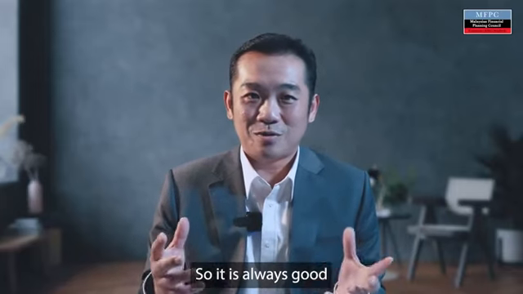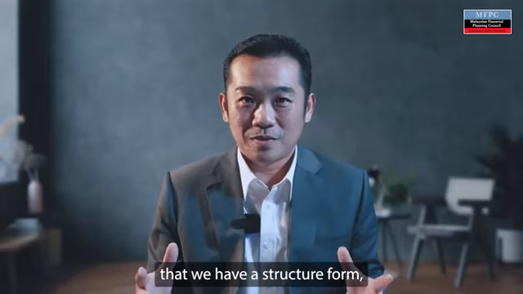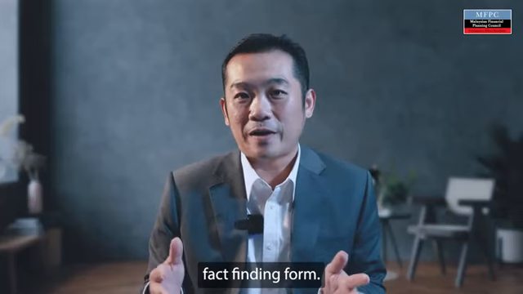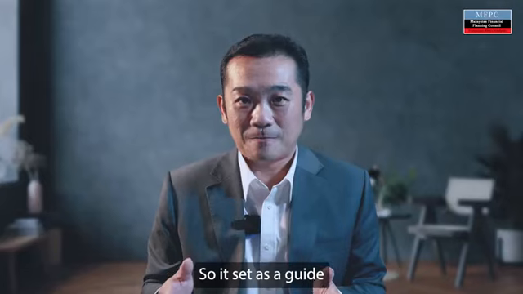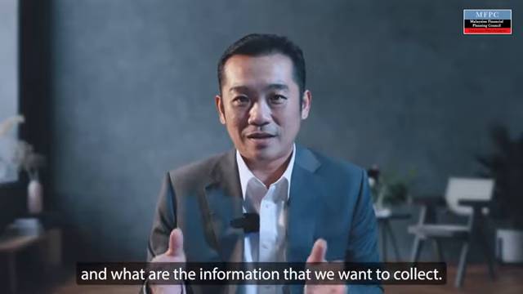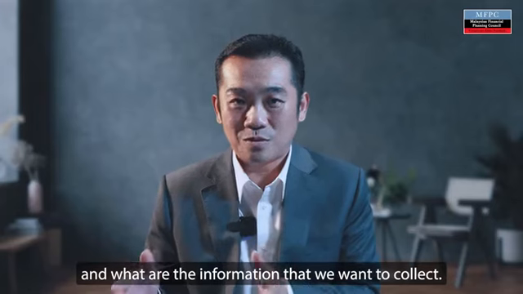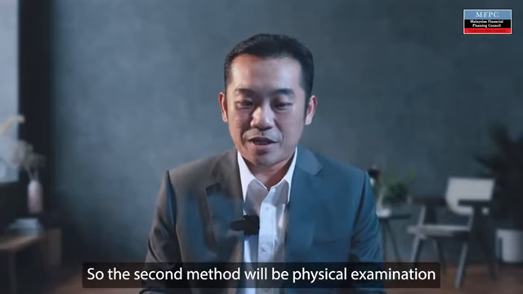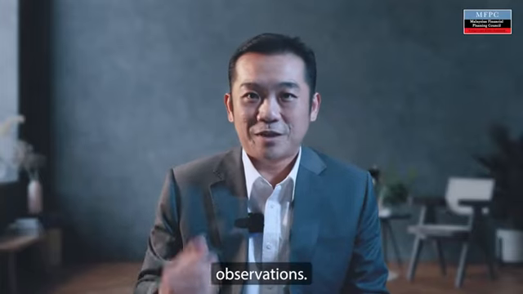So it is always good to have a structured form, and the most common method that we normally use is the fact-finding form. It is set as a guide for where we want to start our discussion and what information we want to collect.